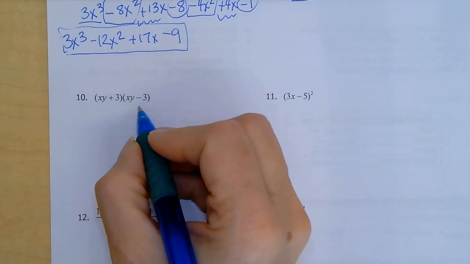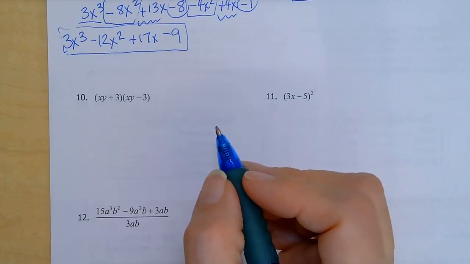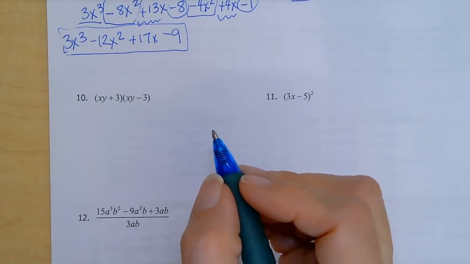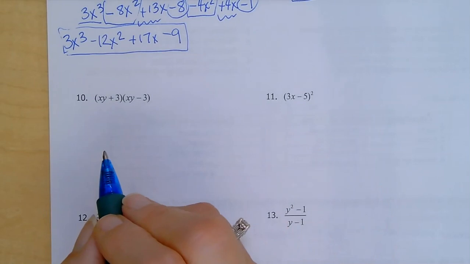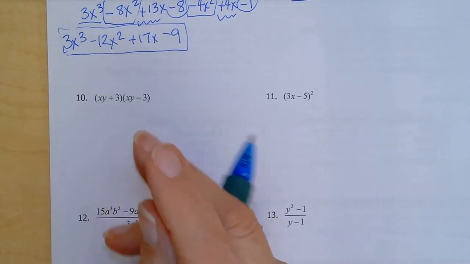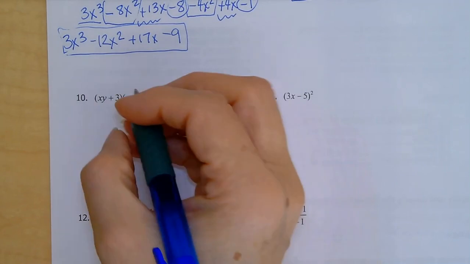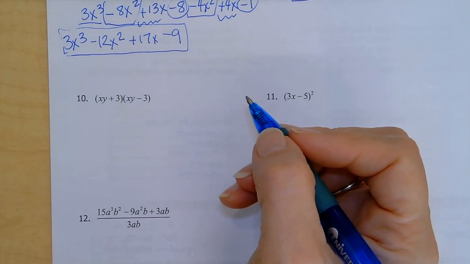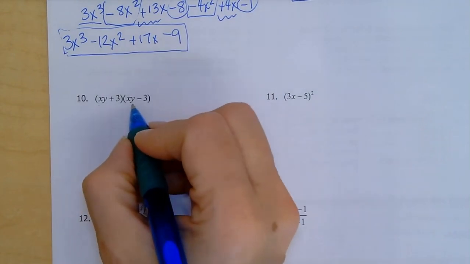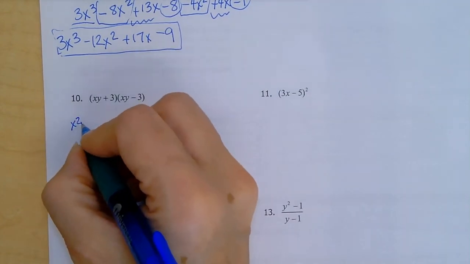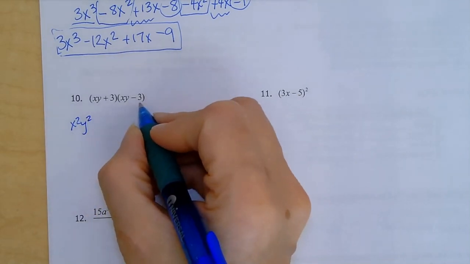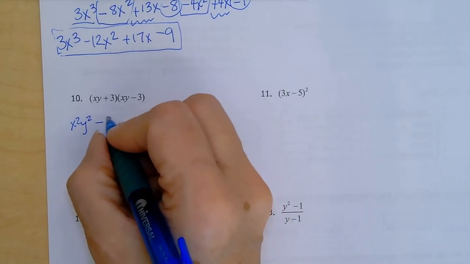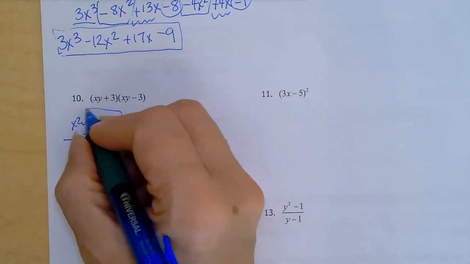This xy plus 3 times xy minus 3, I might notice that I will end up with a difference of squares, right? Or I can multiply this by FOIL or by using distributive property, or I could use the box method as well. I'm going to use FOIL, even though I see that it is going to result in a difference of squares. So xy times xy equals x squared y squared. Outer is negative 3xy, inner is positive 3xy, so those cancel. And last is going to be negative 9. So that's it, that's my answer.